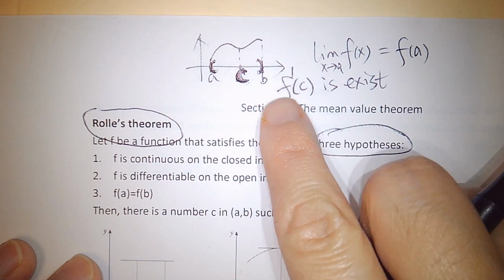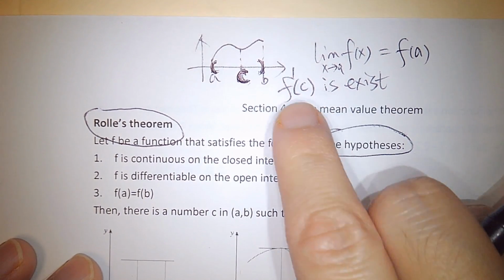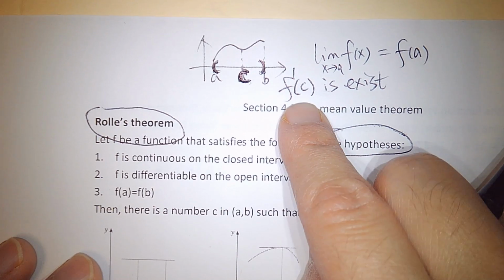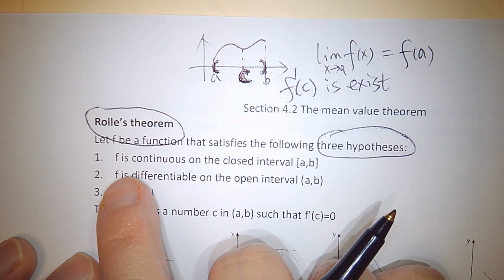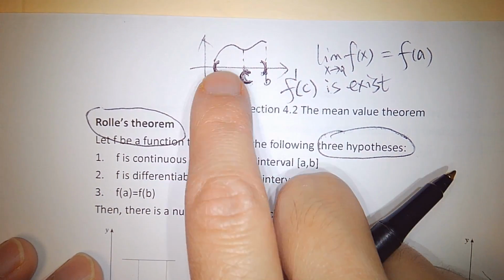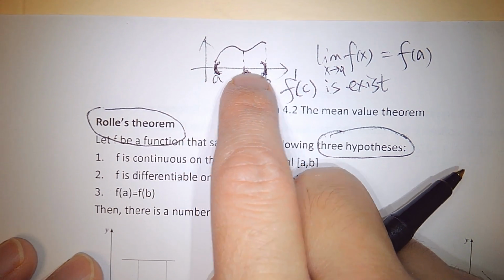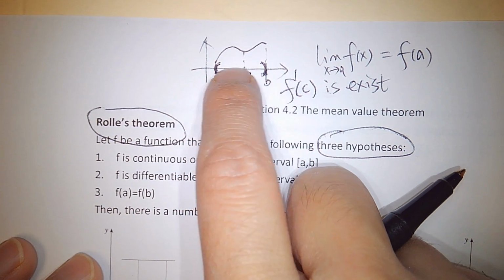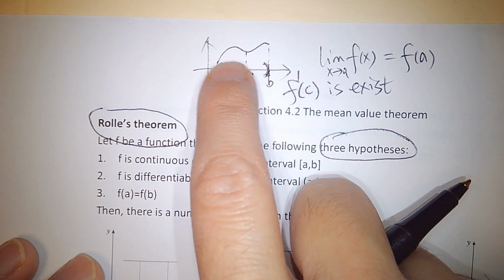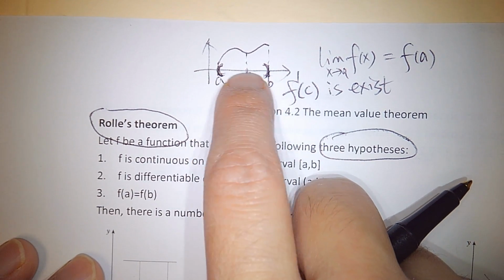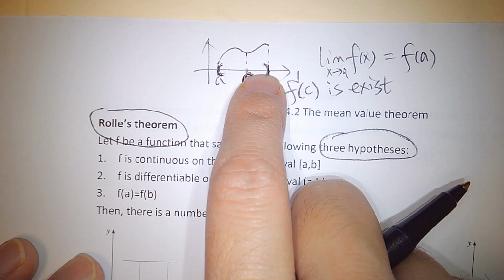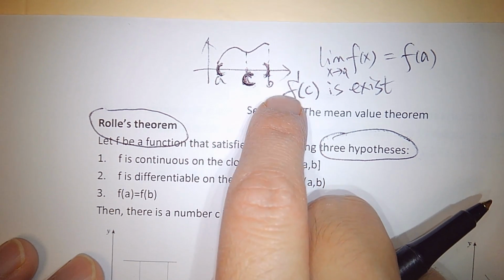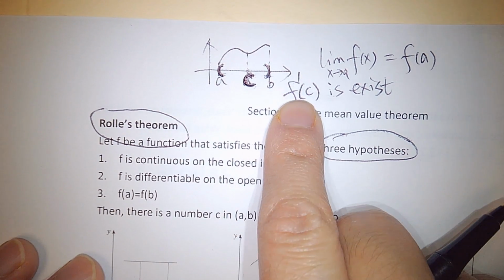So f prime of c exists, then we say f is differentiable at c. If f prime of every point in between of the interval exists, then it is called differentiable on the entire interval. But we don't talk about the derivative at its endpoints.